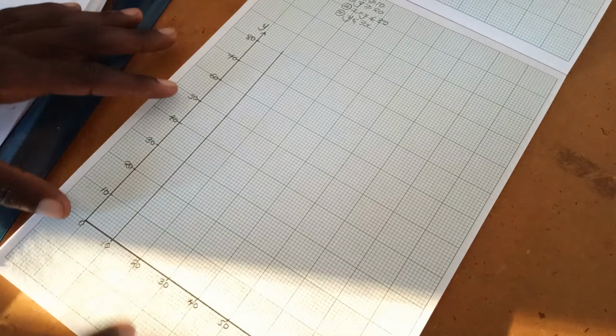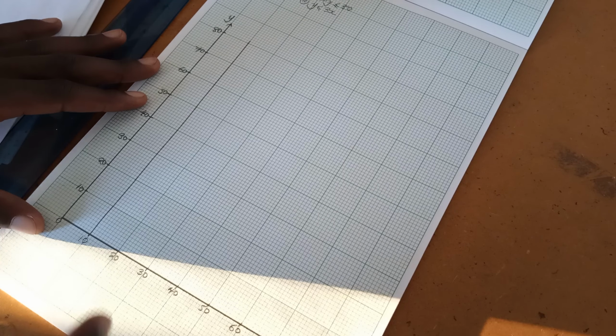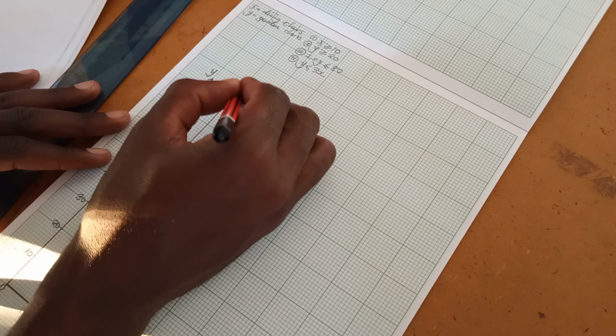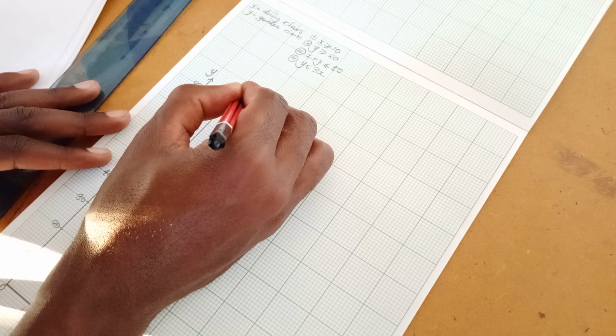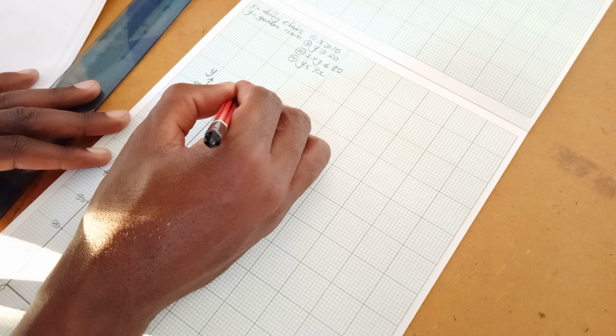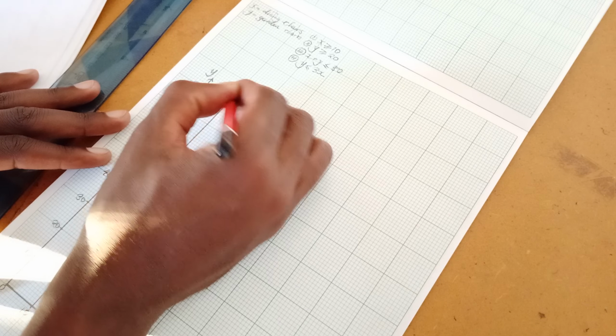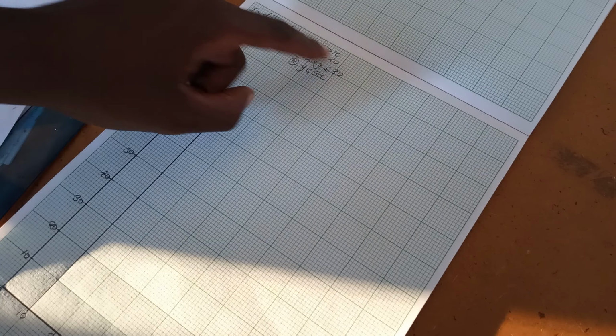We draw a line like that. Okay, you see that line? So this line is x is equal to what? To 10. Okay, x is equal to 10. We got the second one. It says y is greater than or equal to 20.